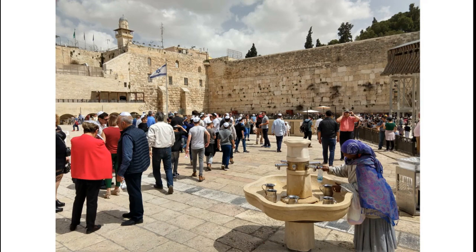Here's the Western Wall. That is one of the most holy places for Jews to go now, because they won't go up on the Temple Mount. We don't know exactly where the Holy of Holies was, and so they don't want to step on it. But this is the closest they can get to the original temple, and so this is where they go to pray.